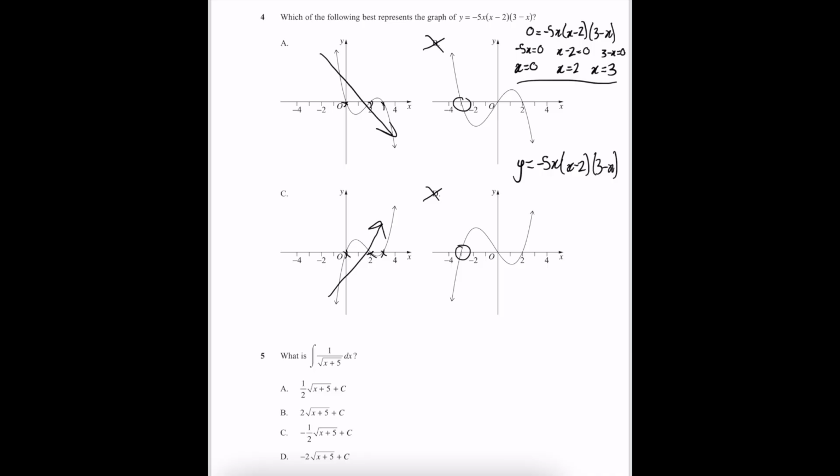Now I know it's going to be an x cubed because we've got 3 x's here, 1, 2, 3, and so this function is going to be a cubic function. And to determine whether it's a positive or a negative number in front, we just need to look at the coefficients in front of each of the x's.